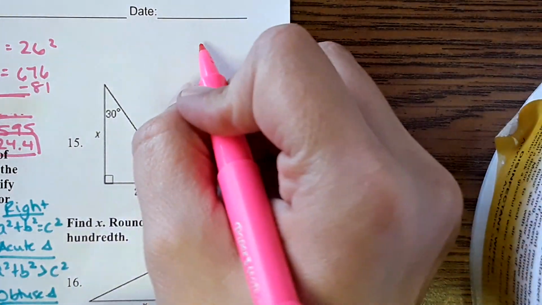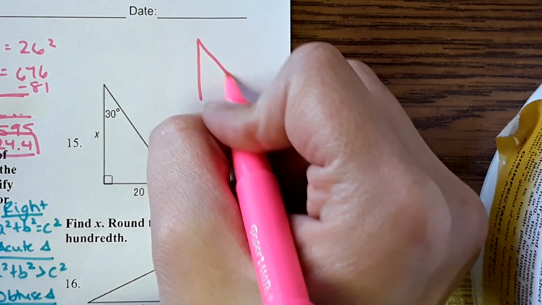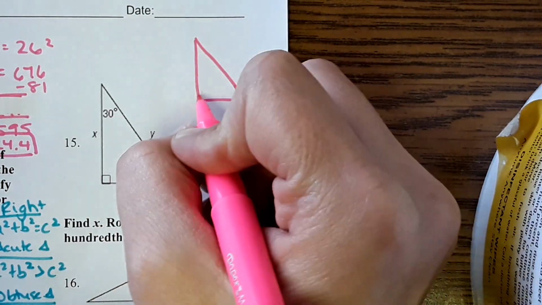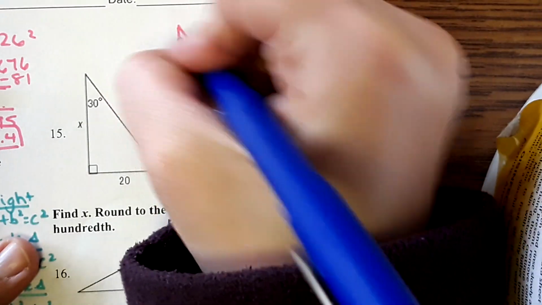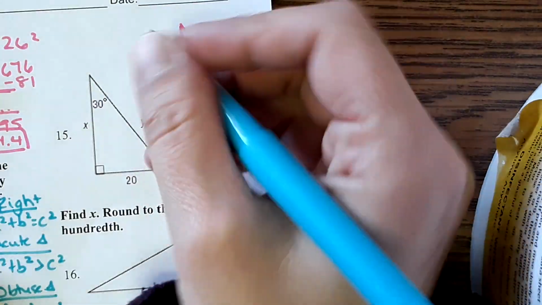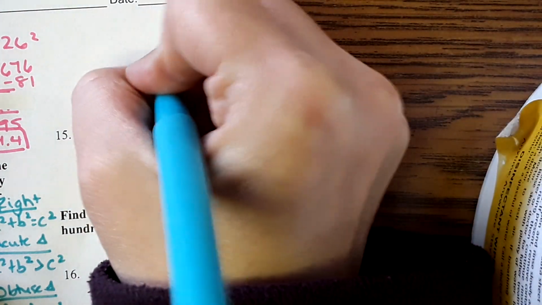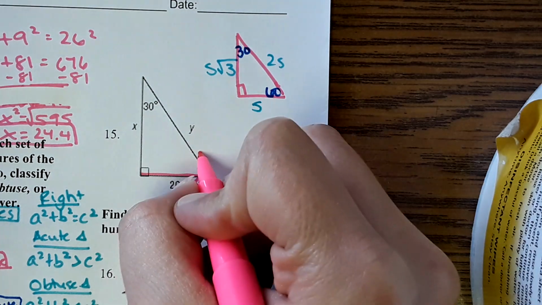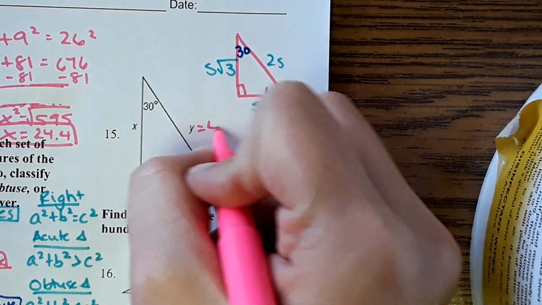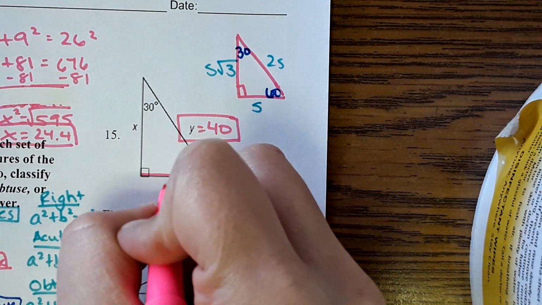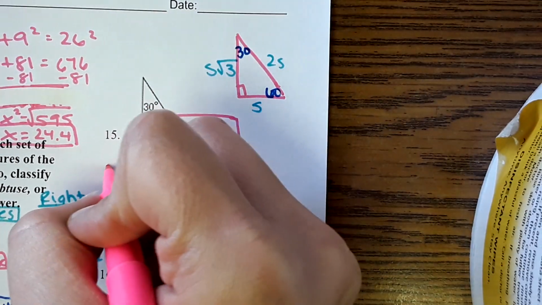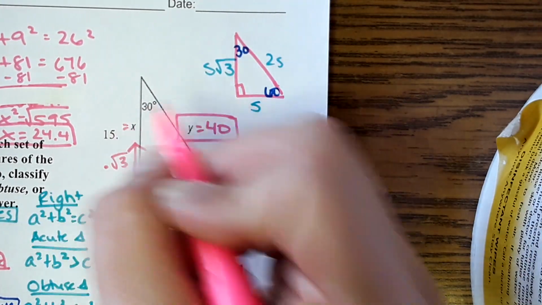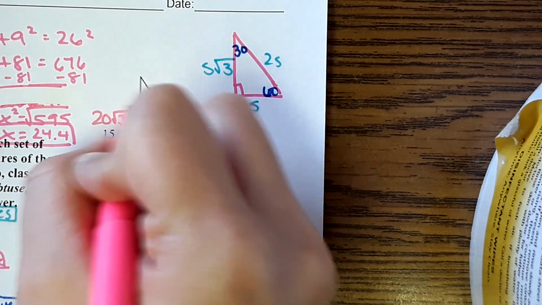Okay, up to the top, another 30, 60, 90. You could also use trig if you wanted to figure these out. I don't know if you realized that. So this would be 30, this would be 60. And then you have short, 2 times the short, and short times square root of 3. We're given the short side. We need to multiply that by 2 to get this. And then to go from here to here, multiply by square root of 3. So we get 20 square root of 3.